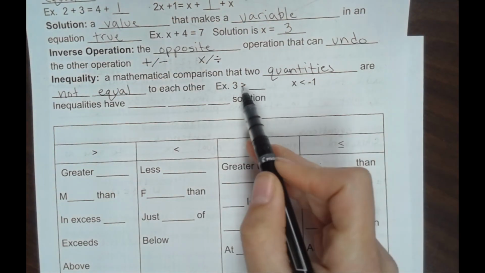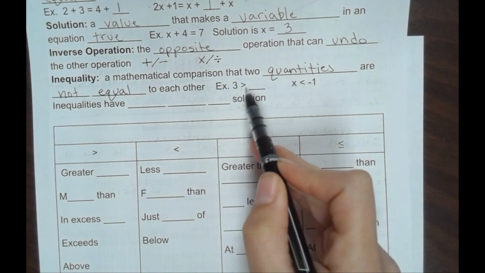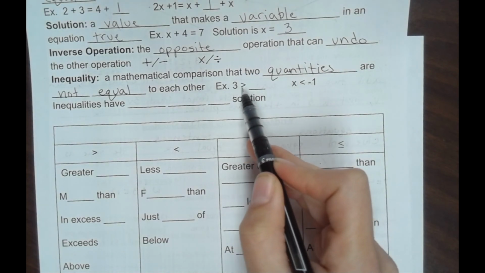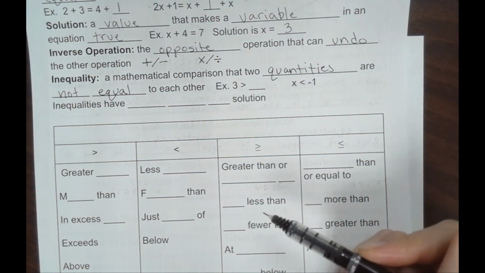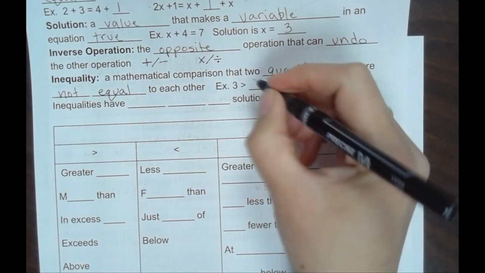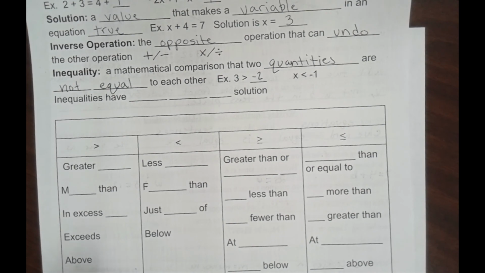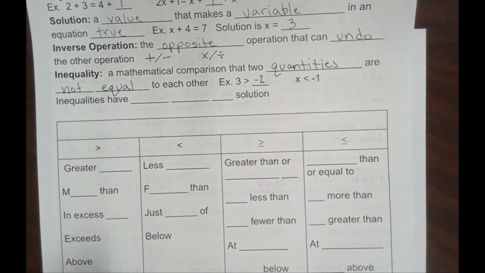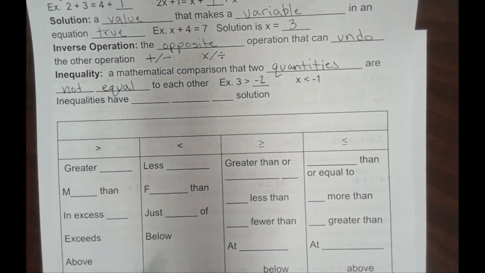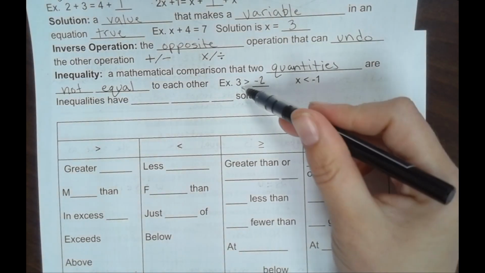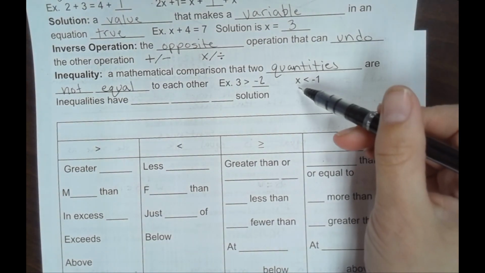For example, we're going to start using these comparison signs. 3 is greater than, give me any number 3 is greater than. How about -2? Or 1 or 7? There's a bunch here. So inequalities are just showing this.